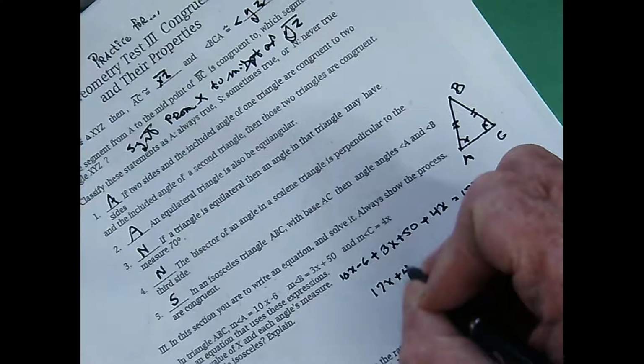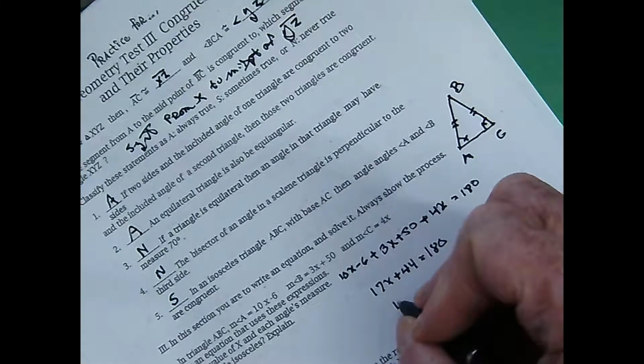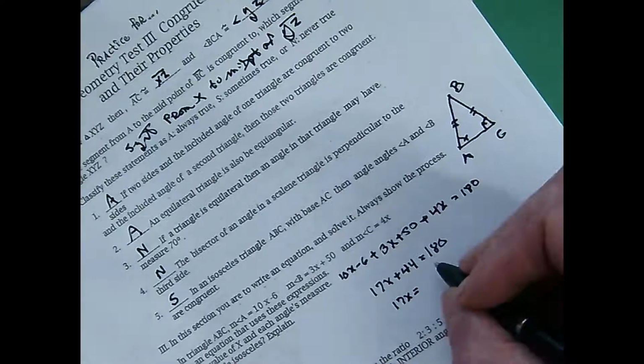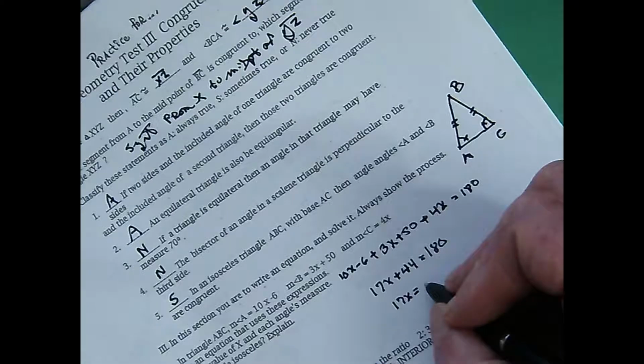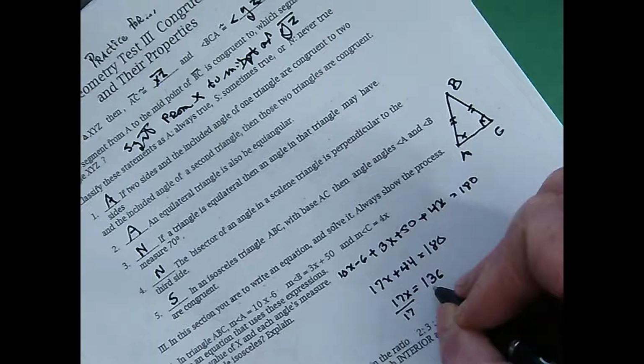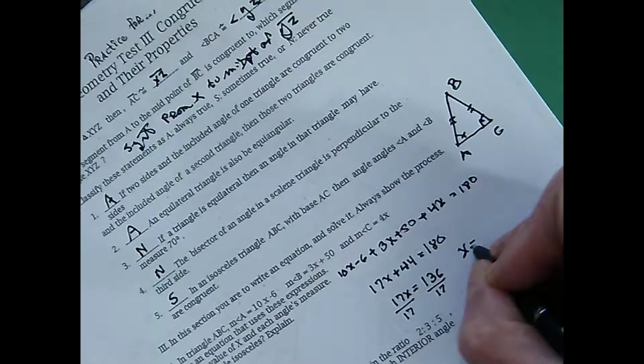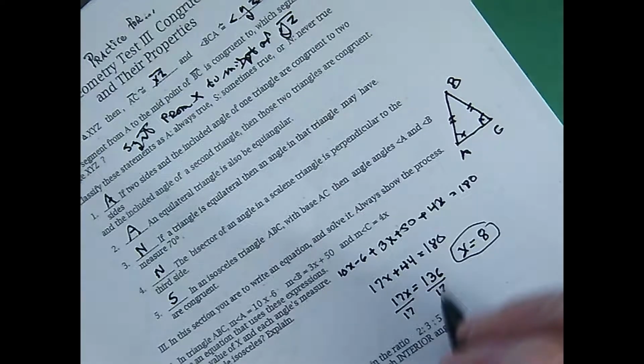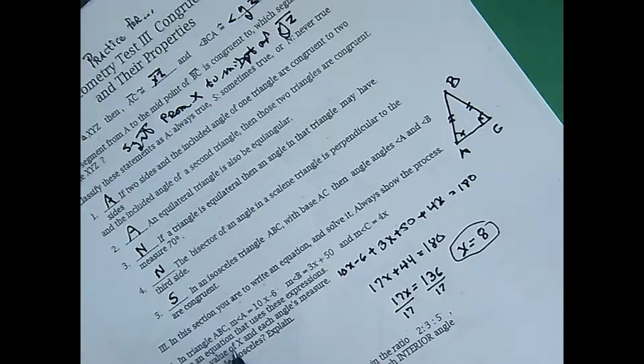equals 180. Let's subtract that 44 from both sides, and I got 17x equals, and 180 minus 44 would be, think about that for a second. If I took away 40, that'd be down to 140, so 136. And if I divide both sides by 17, I think it's going to go 8 times. Pretty sure that 8 times 17 is 136. So now I got the value of x. Well, that was part of what I needed to do. I'm going to get the measure of each angle now.